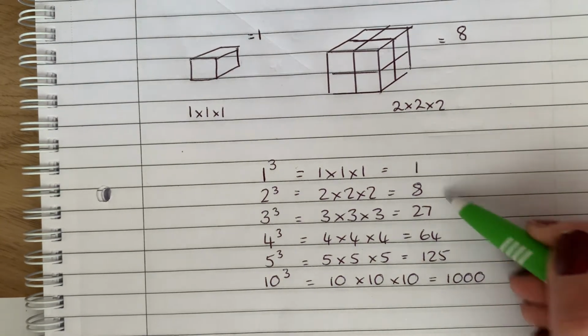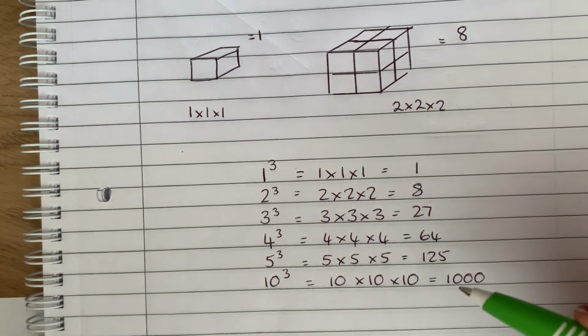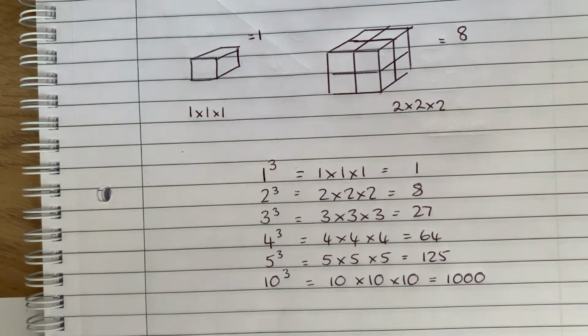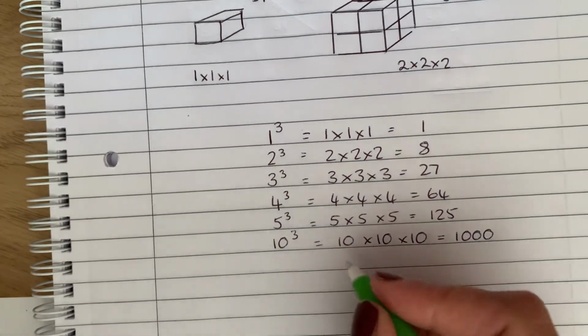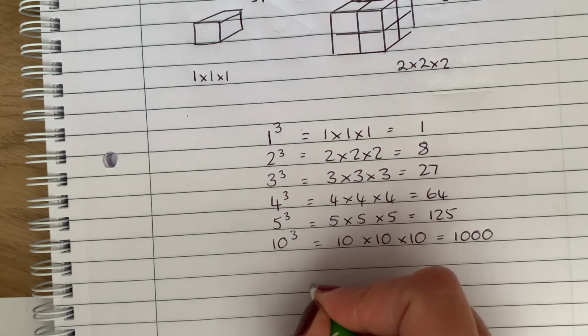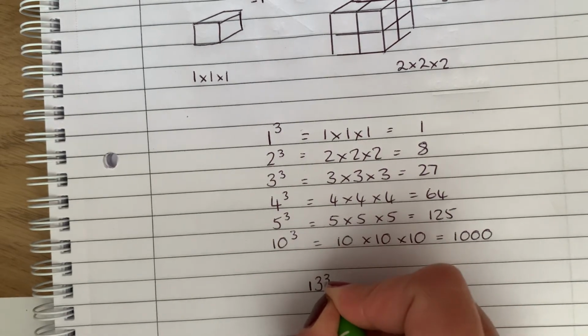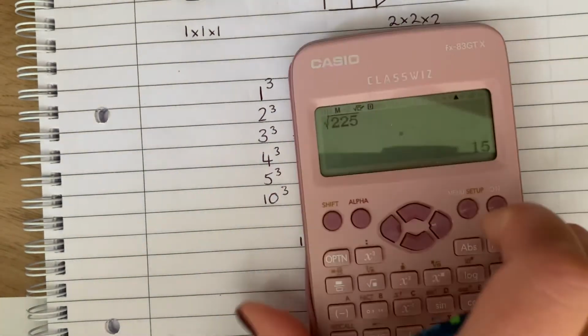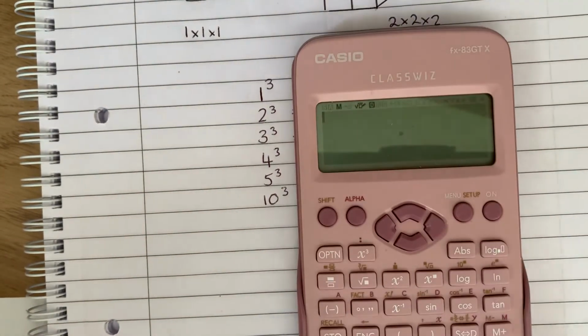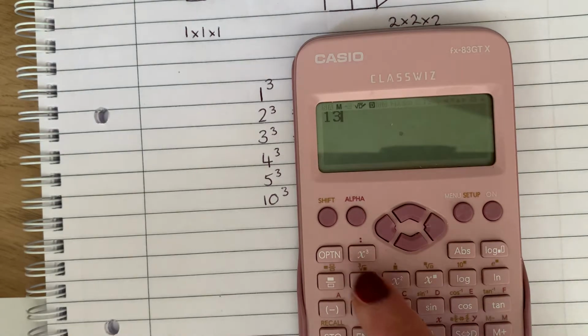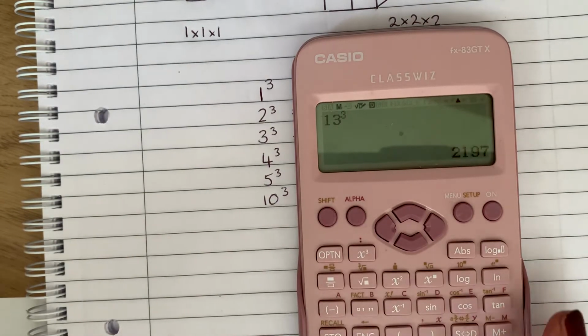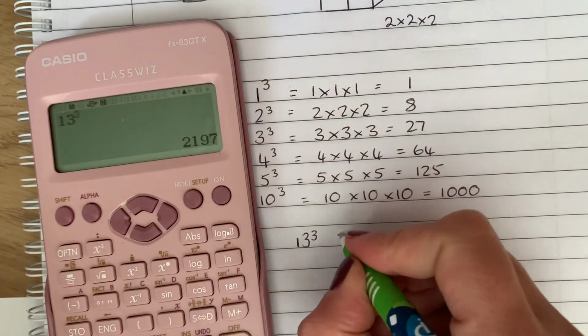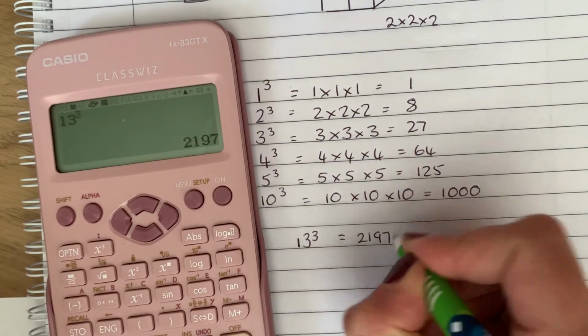Now, you need to learn those ones off without a calculator, so they would be on a non-calculator paper. If you were to use a calculator, say I wanted to know 13 cubed, you're not expected to know that without a calculator. So I want to be able to type it into my calculator as 13. Some calculators hopefully have a little cube button there. So up there, press that. 13 cubed is 2197. So we can use a calculator for it as well.